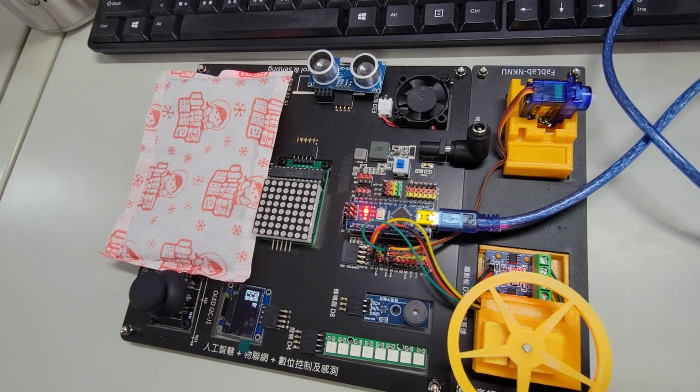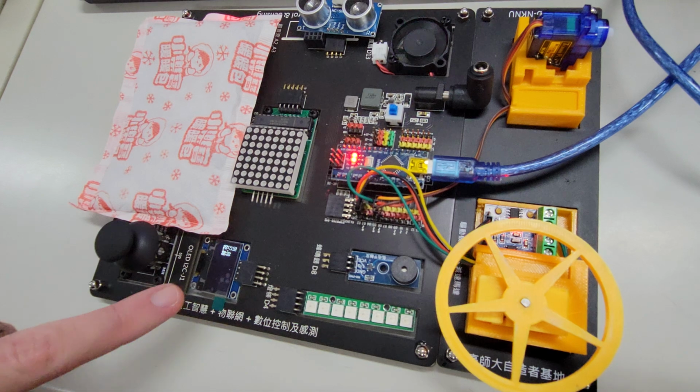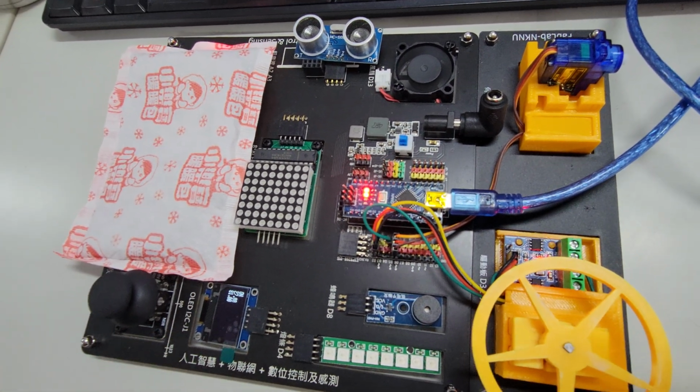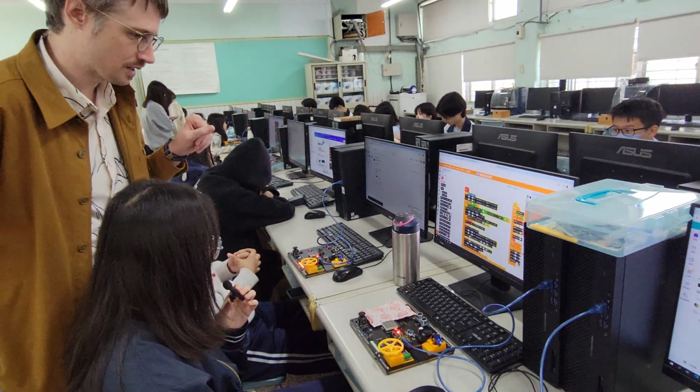Takes a little while. Oh, there we go. Wow, it's working. Very good. And you even have the display here. Now, before it was on standby, and now it's on. That's perfect. That's exactly what I wanted and what I wrote in the assignment description.